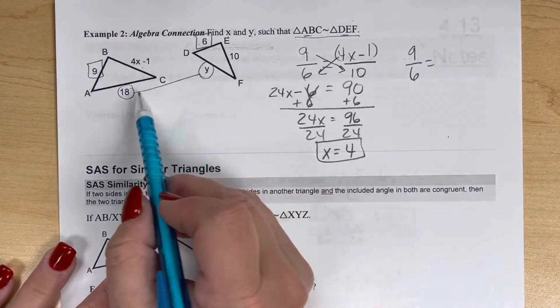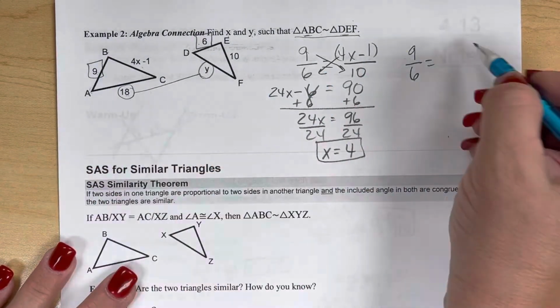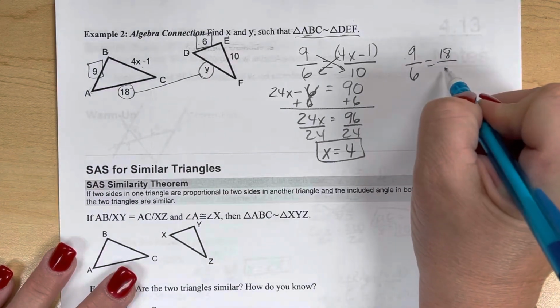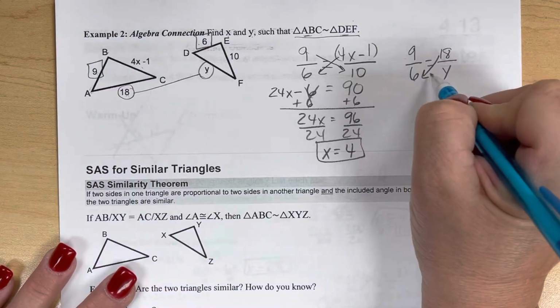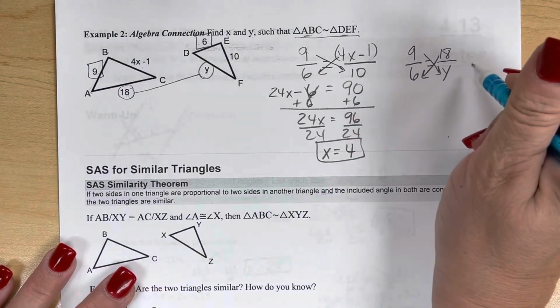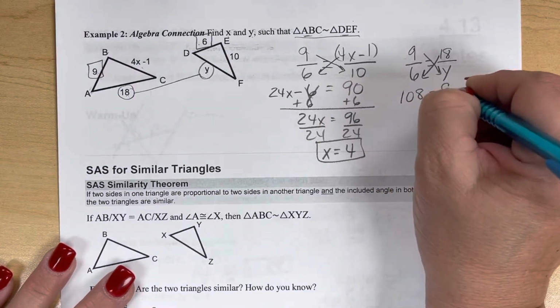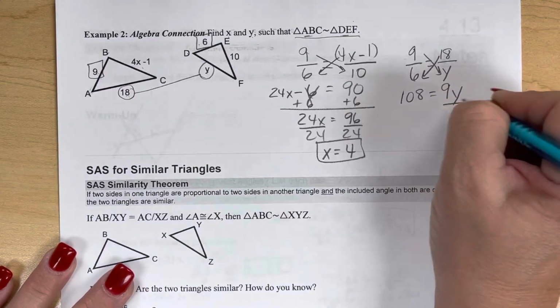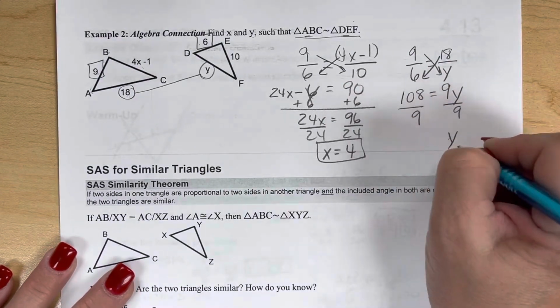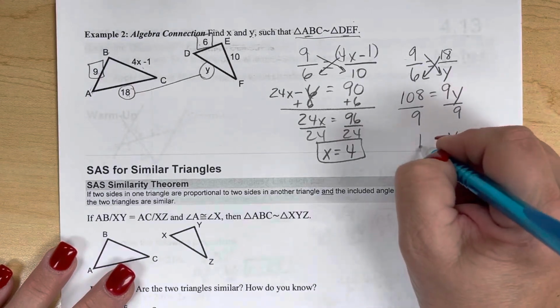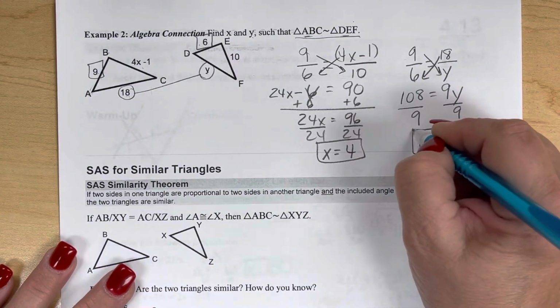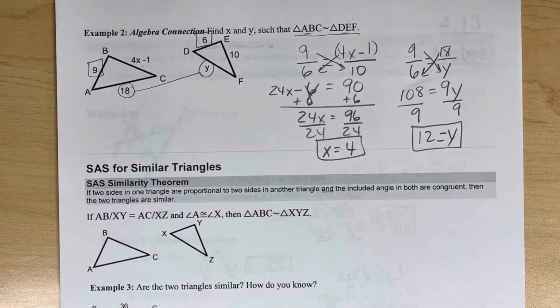All right, so because 9 is on top, 18 will be on top over y. And then you just cross multiply. 6 times 18 is 108 equals 9y. Divide both sides by 9, and y equals 12. Okay, pretty good stuff right there.